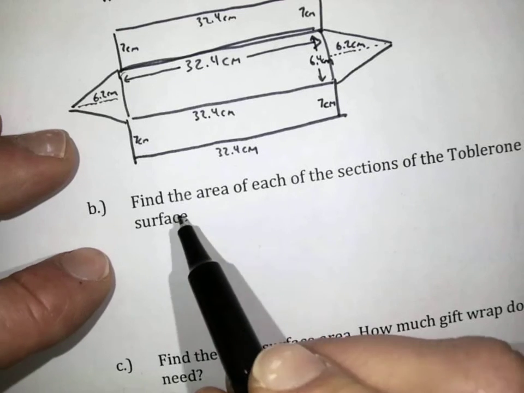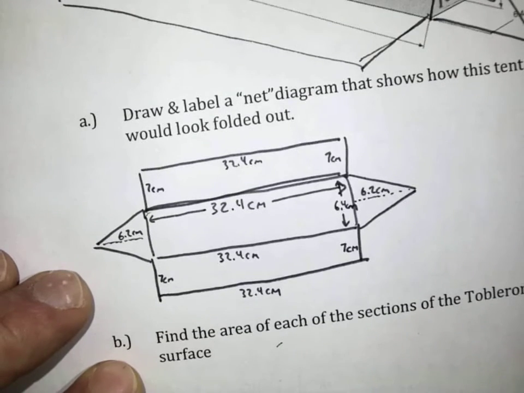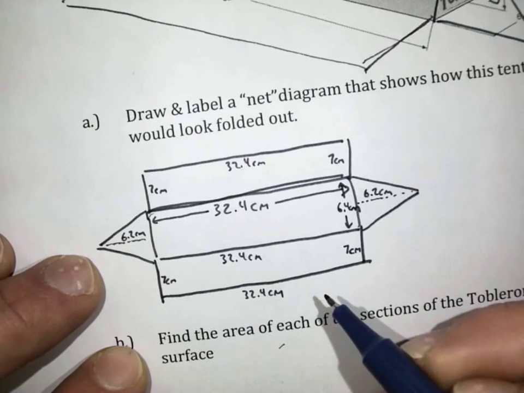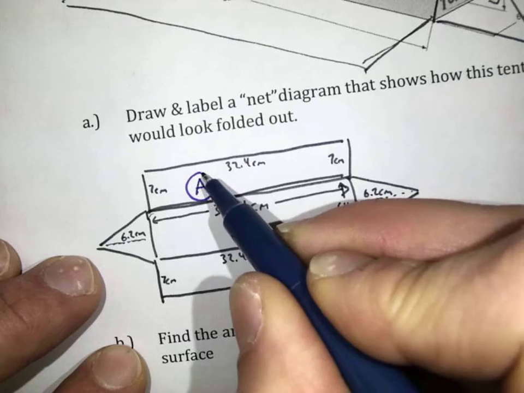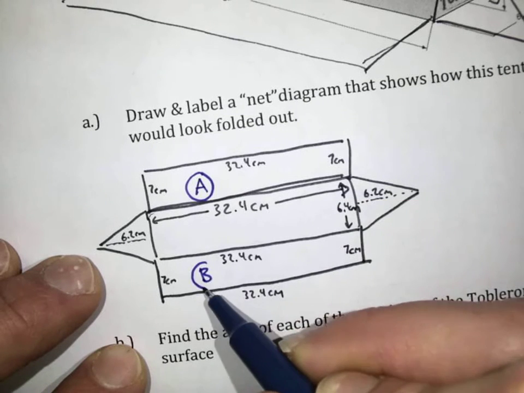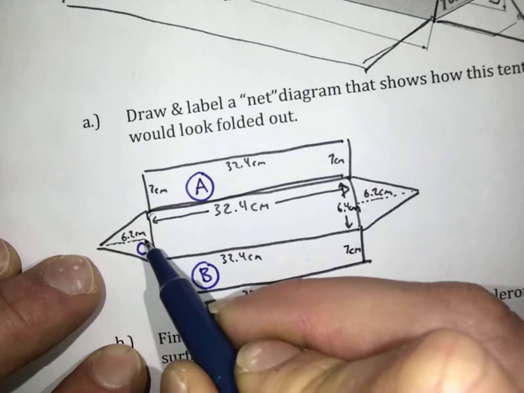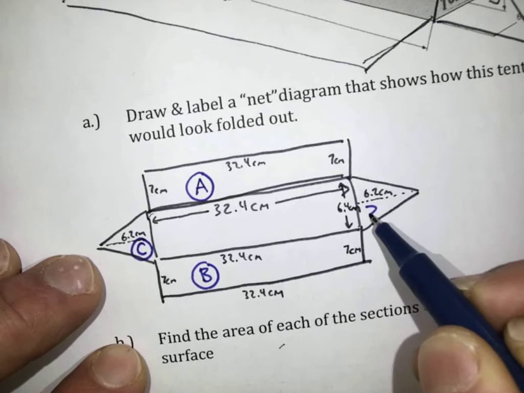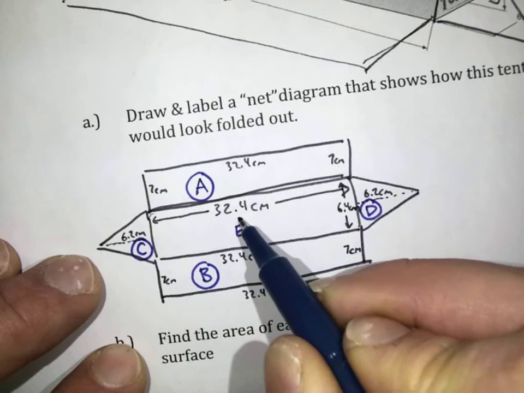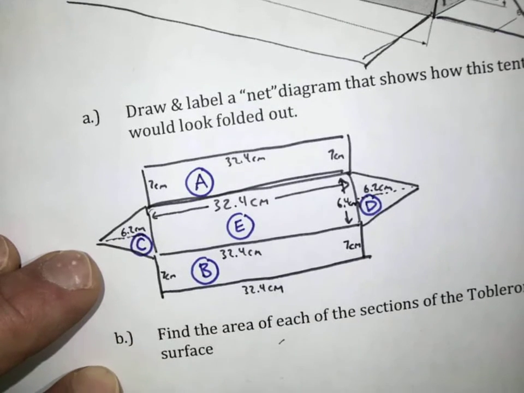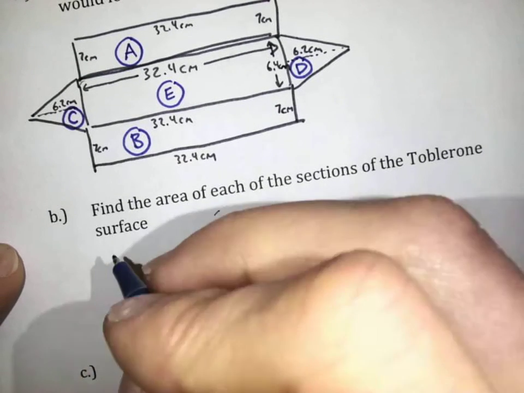All right, now we're going to find the area of each of the sections. I thought actually labeling it worked kind of nicely last time, so I'm going to do that again. But I think I'm going to pair them up this time. So I know this shape, A, and this shape B have the same area. So I'm going to label them and find their areas together. This triangle C and this triangle D again have the same area. And this middle guy has his own area. Okay, cool. So we find the area of each section of the Toblerone surface.